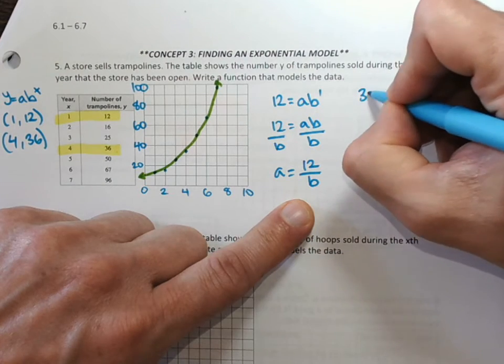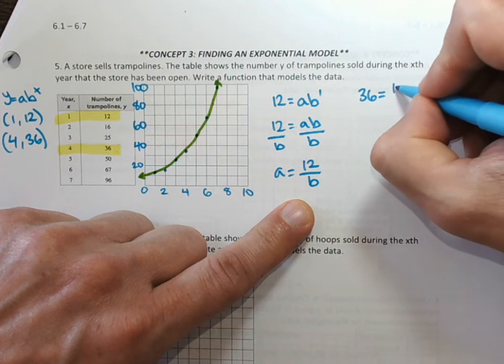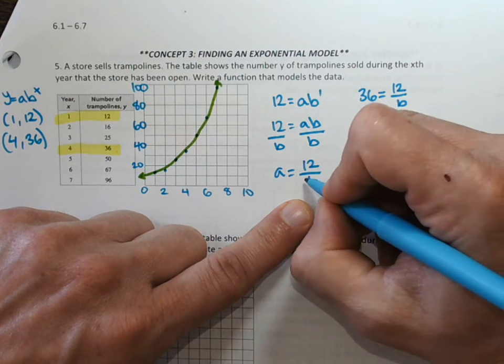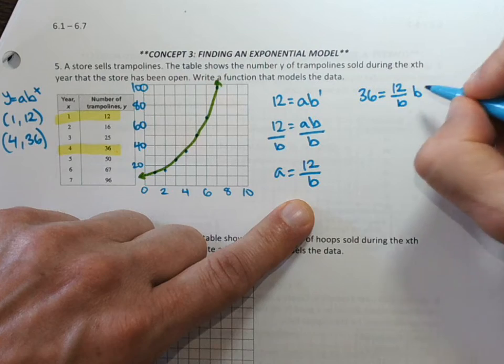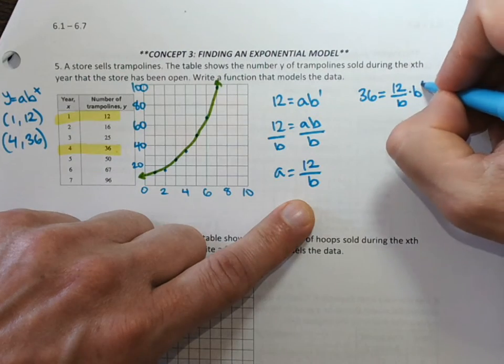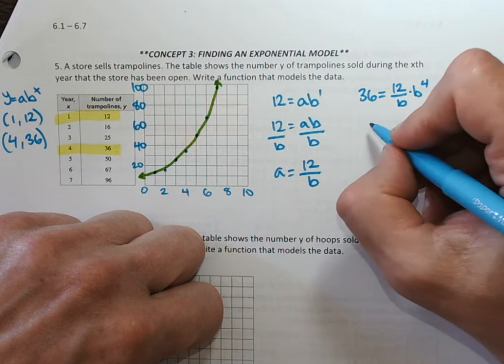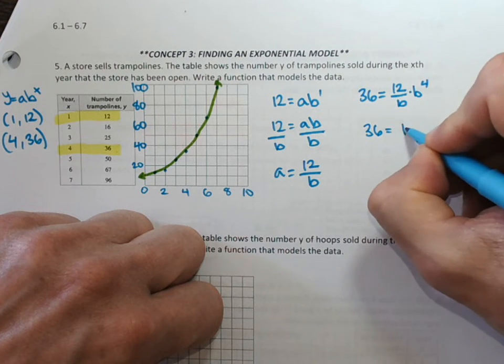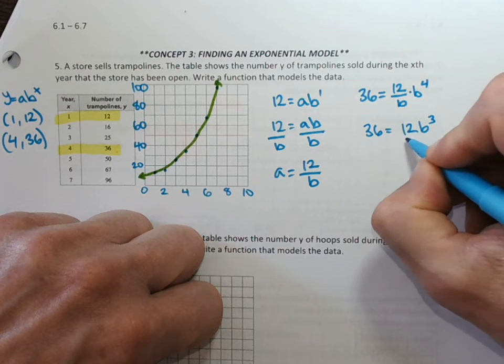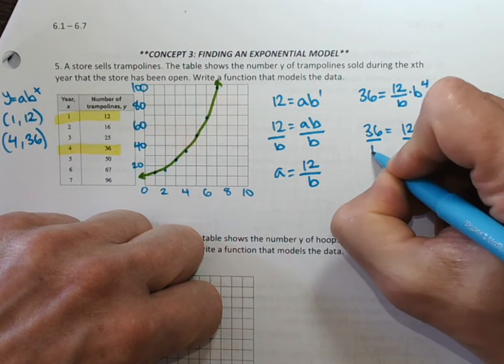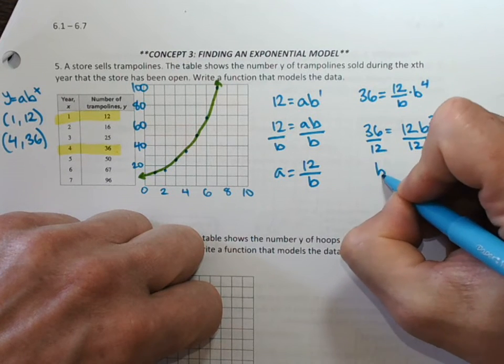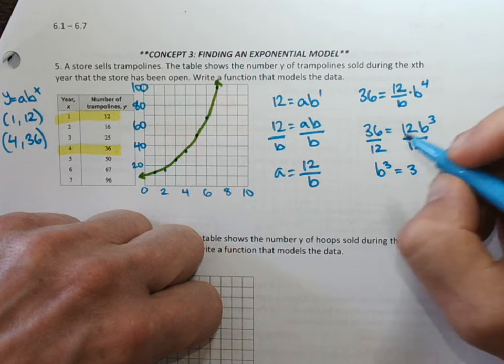Alright, second part, I'm going to use this equation, plug it in with a. So I got 36 equals 12 over b, a, times b to the fourth power. b to the fourth power divided by b is b cubed, so I get 36 equals 12b cubed. Divide by 12 to both sides, I get b cubed equals 3.